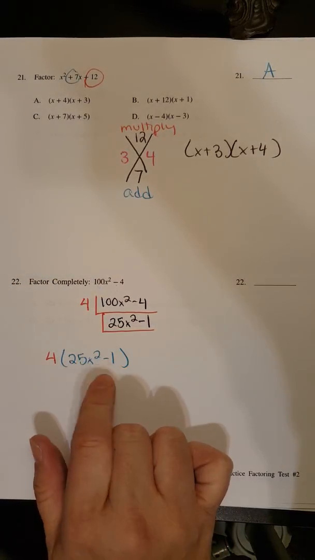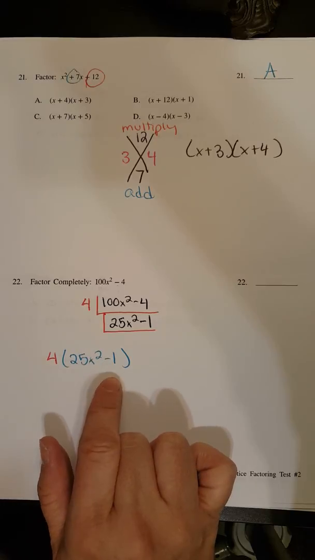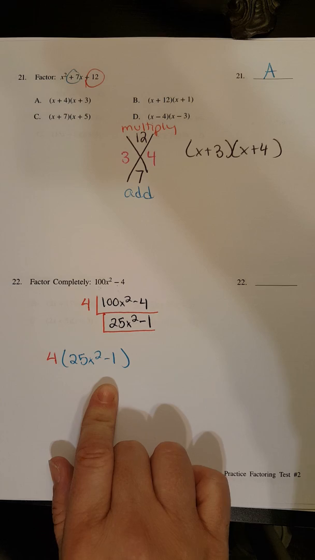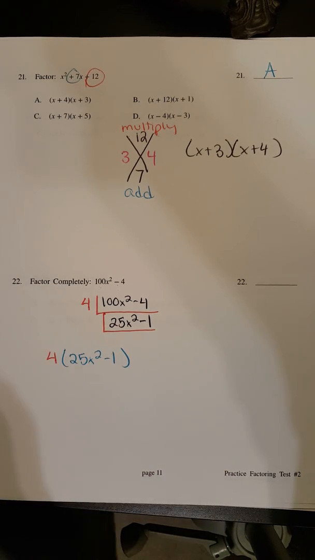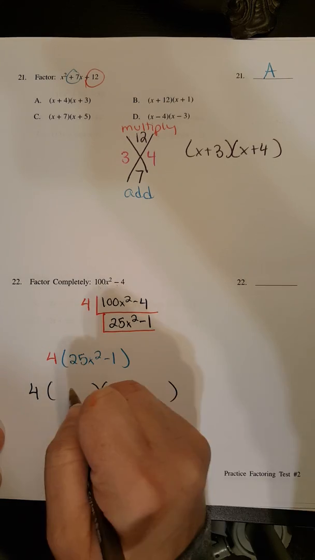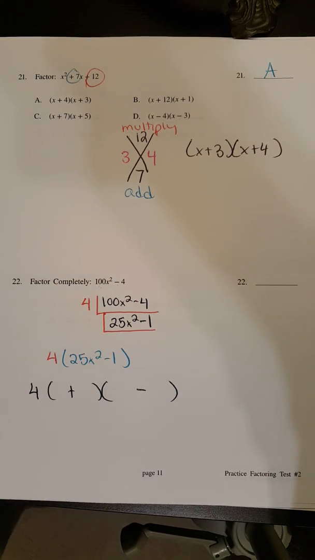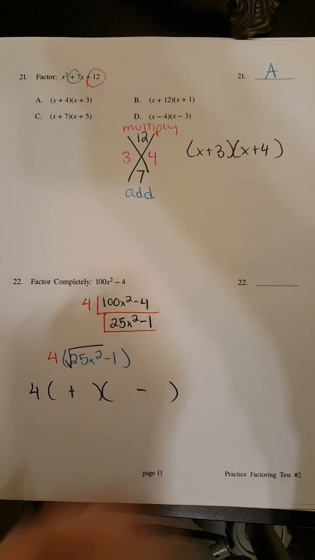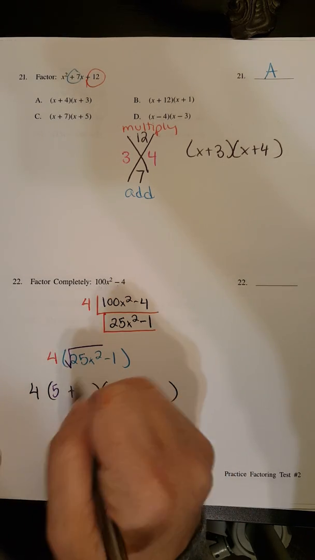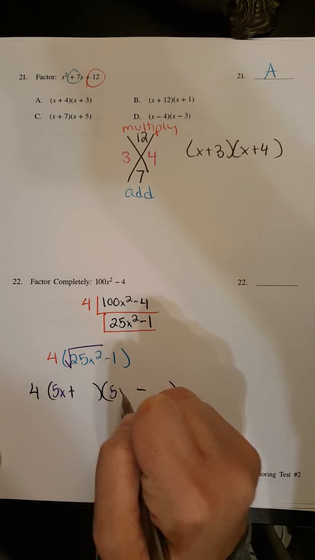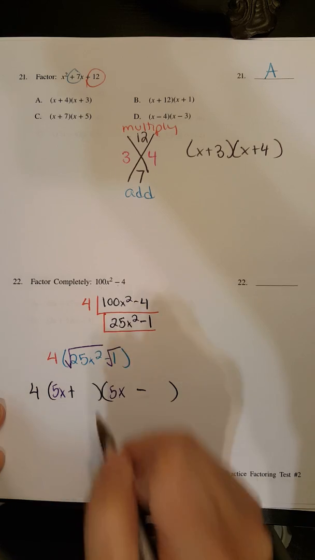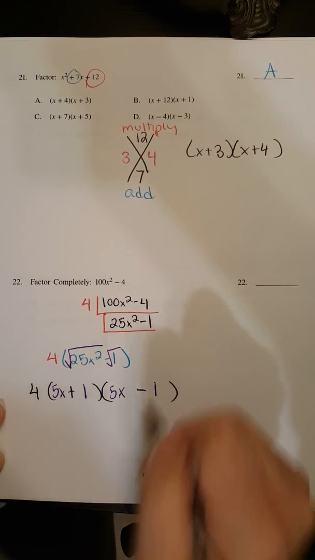Right here we have in the blue a binomial. It is subtraction, and they are both perfect squares because remember, 1 times 1 gives us 1. We can keep going with this problem. 4 stays on the outside. We're going to have a plus in one, a minus in the other. Now, the square root of 25x squared. 5 times 5 gives us 25. X times x gives us x squared. So our square root's 5x. That goes at the beginning of each. Square root of 1 times 1 is 1, goes at the end.